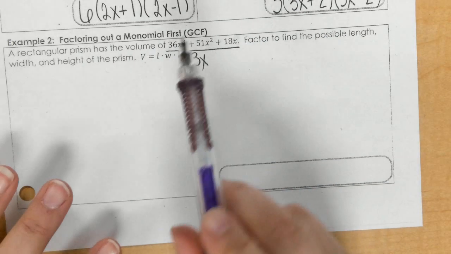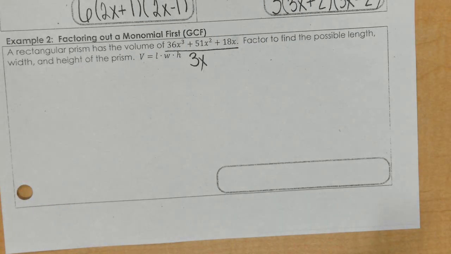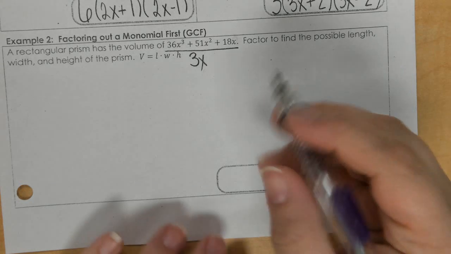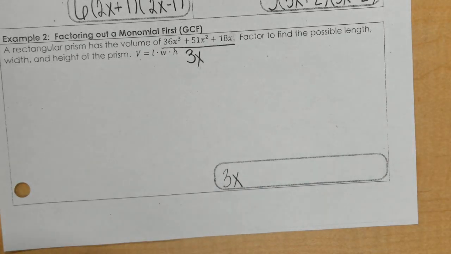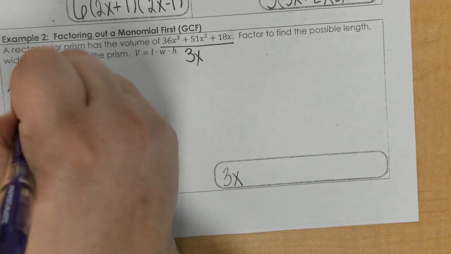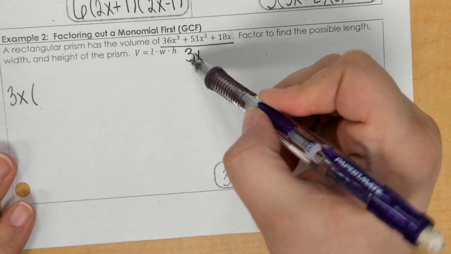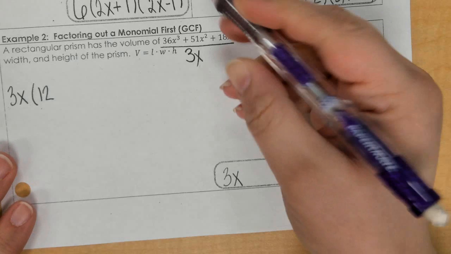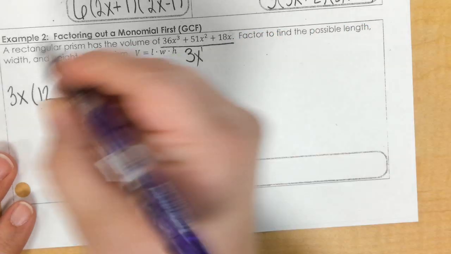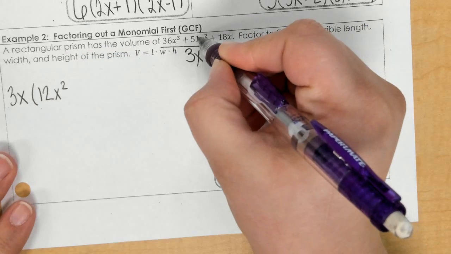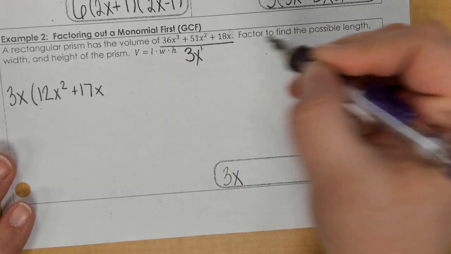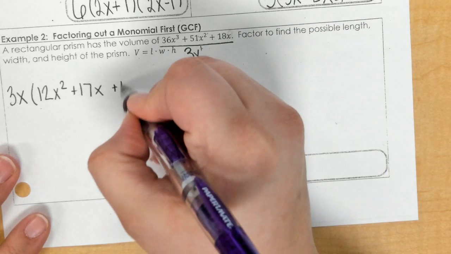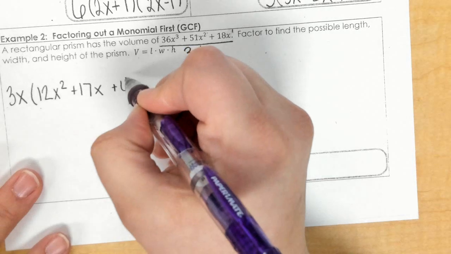Now, just like the problems above, whatever your GCF is, you have to put it in your answer right away. So we know that's part of my answer. And then the second part is to go ahead and divide it out. So 36 divided by 3 is 12. x to the 3 minus 1 is x squared. 51 divided by 3 is 17. x to the 2 minus 1 is x. 18 divided by 3 is 6. And x to the 1 minus 1 is 0, so we don't write that down.